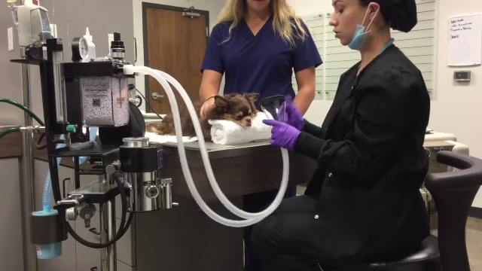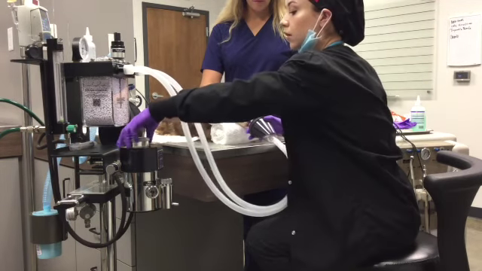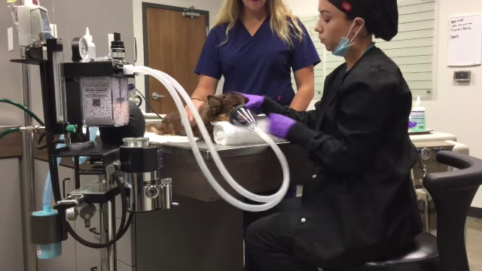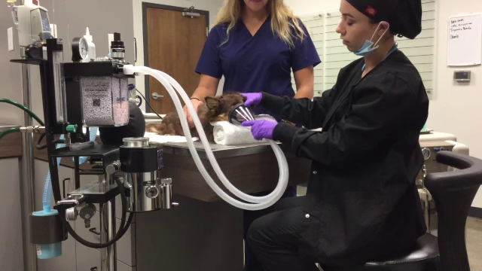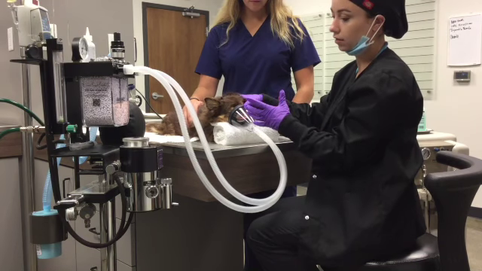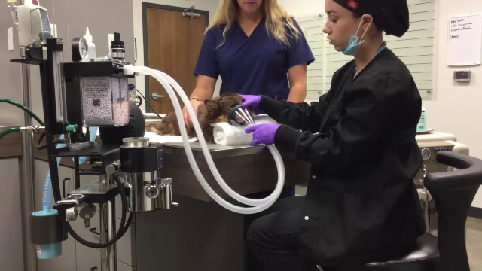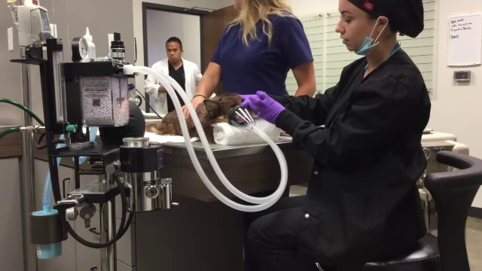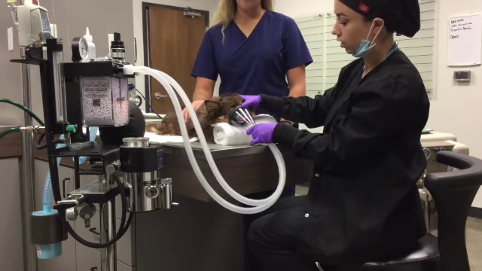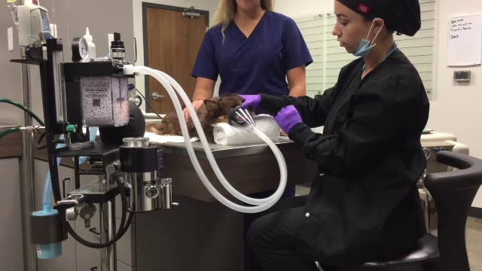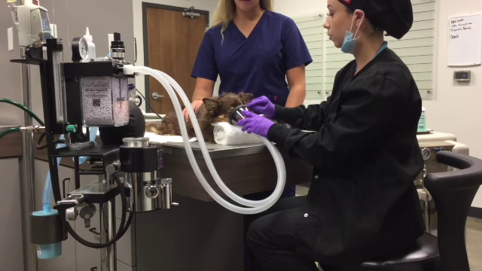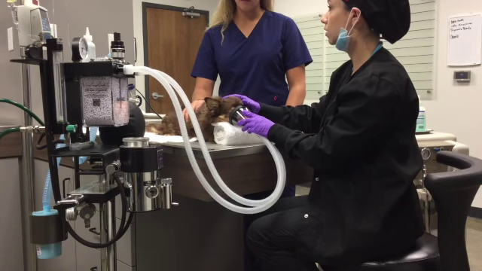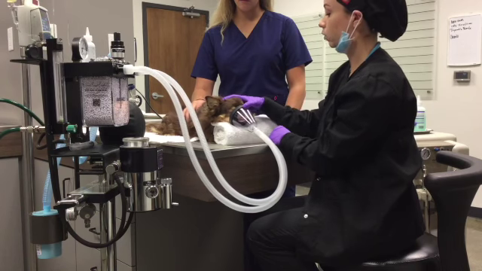So now that he's been on oxygen for 5 minutes, we're going to mask induce. We're turning on our ISO with the appropriately sized mask cover to prevent any gas emitting, as even though it's mask induction, there is a lot of gas that is lost into the room. We're trying to prevent that as much as possible. So our mask is tightly sealed with this rubber seal, and we will let this dog go to sleep a little bit more. And once we don't have palpebral reflexes and he seems to be sedated, we will go ahead and intubate.